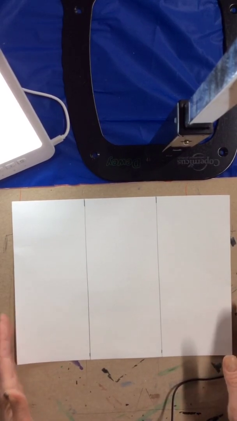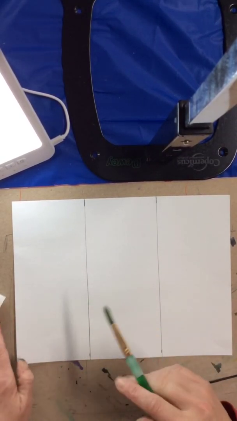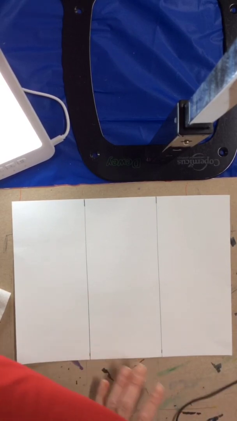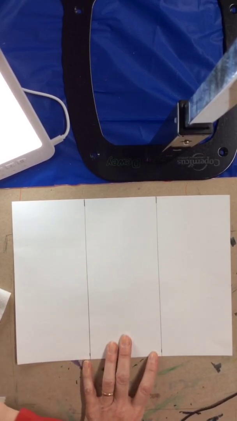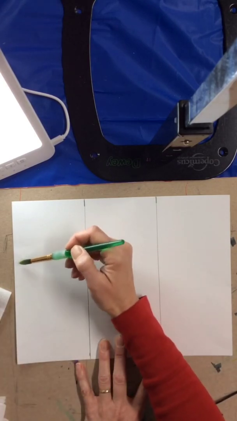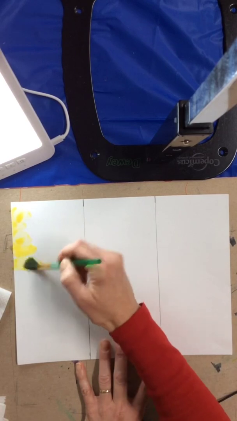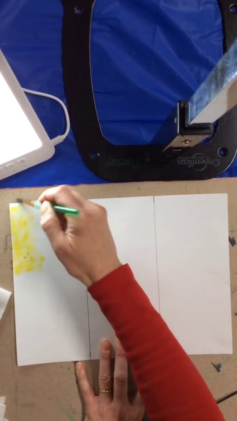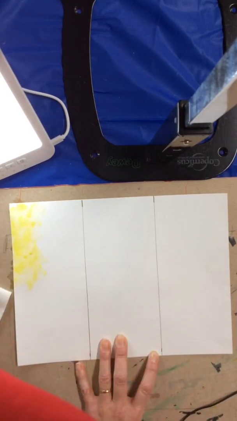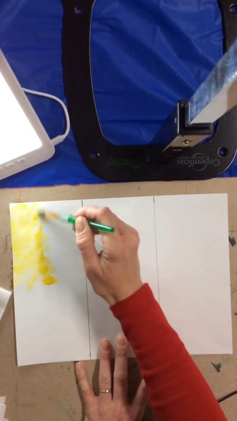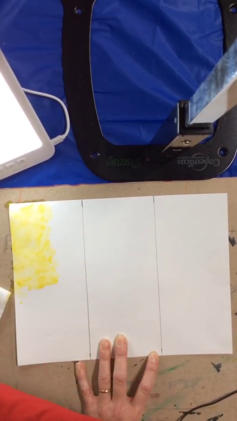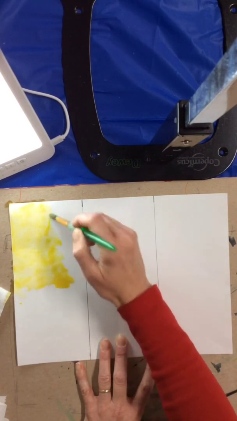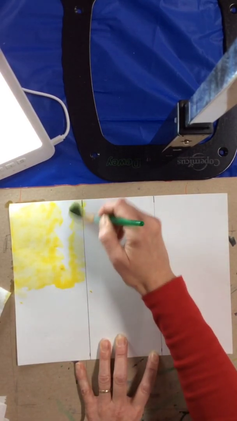So let's do this. And we talked about that dabbing technique. So this is what I'm going to show you. I'm going to start with my yellow. You can dab. This is the dabbing technique. Sometimes we use a sponge to dab, and sometimes we use our paintbrush. You can even use a paper towel, boys and girls. As you can see, I'm using quite a bit of water.